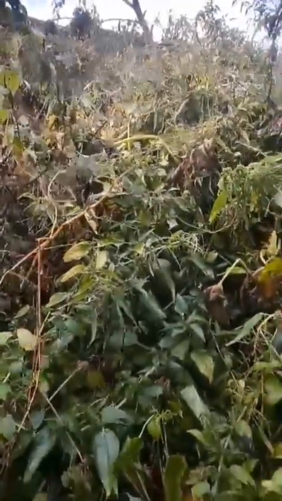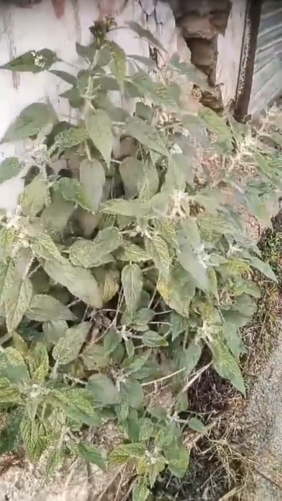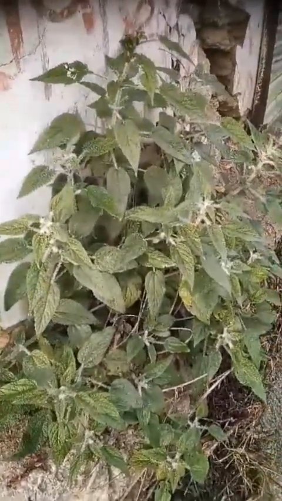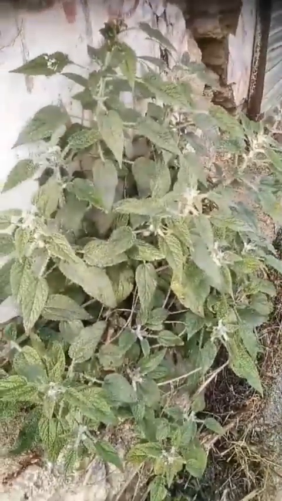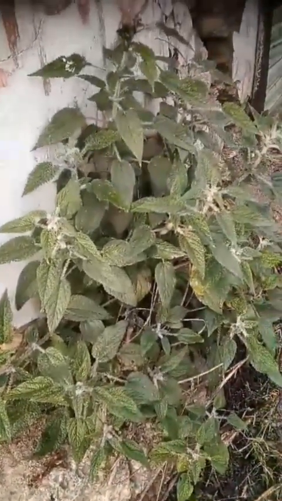The skin can provoke inflammation, and recent studies have shown that this plant may be useful in arthritis and joint pain.